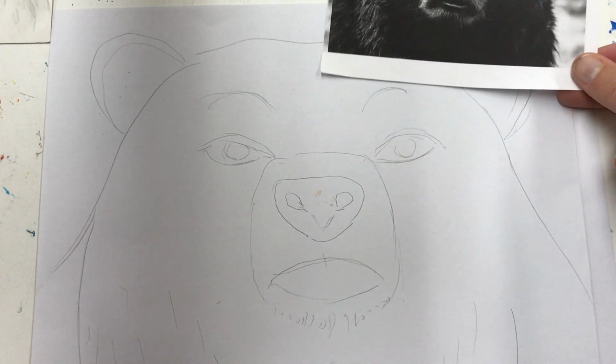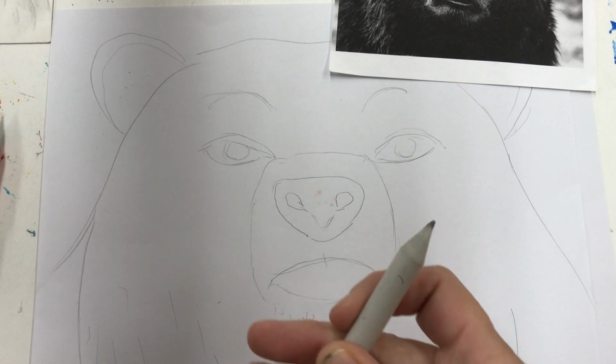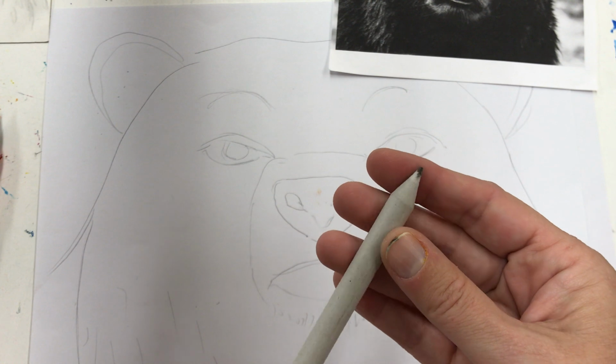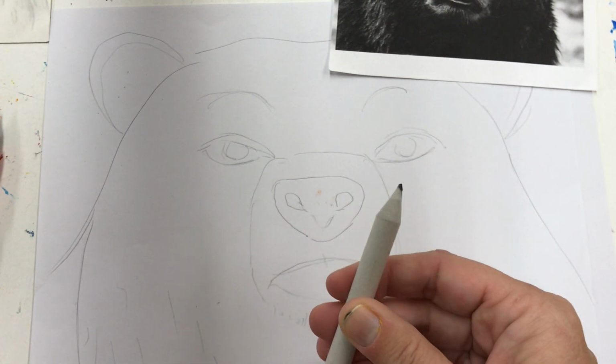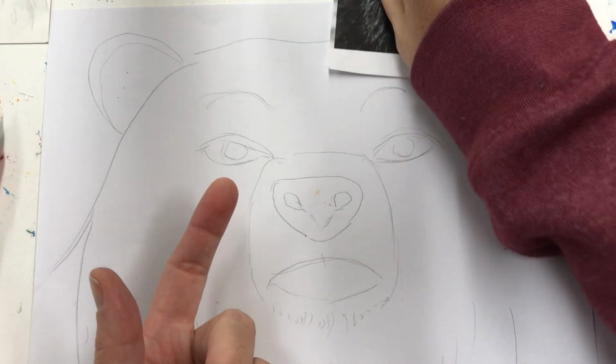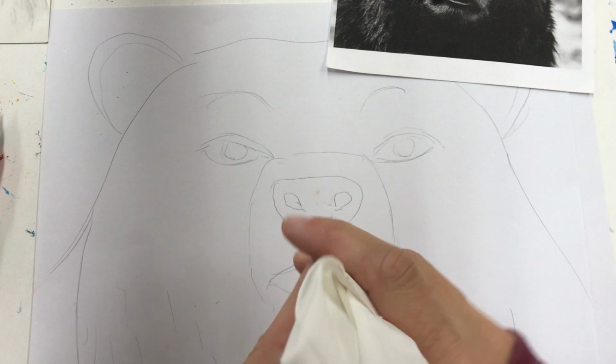Now the idea is once you have it drawn in, you're going to do blending or shading. Now there's a couple of options. You can use blending tools, which is just kind of rolled up paper that I'll have at class that you can use. If you don't have blending tools, your finger is the best tool around. Otherwise, Kleenexes work really great. That way you don't get your fingers all dirty.